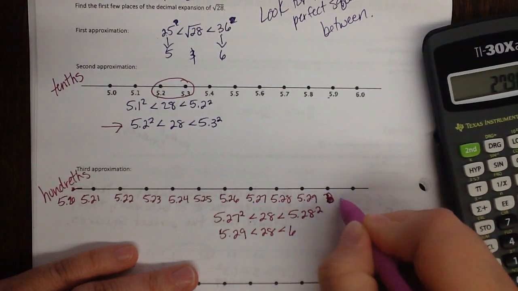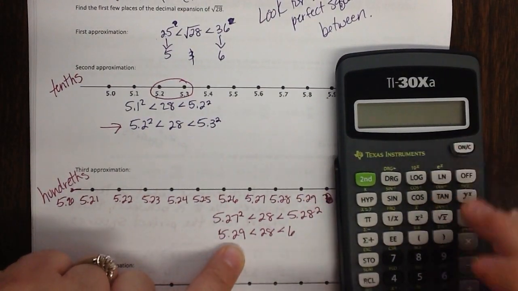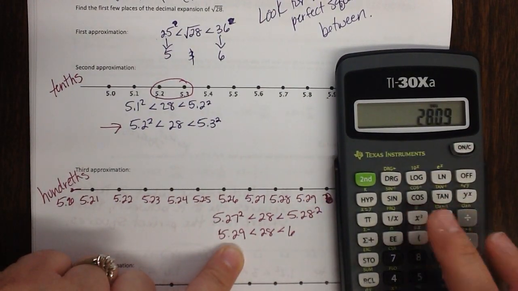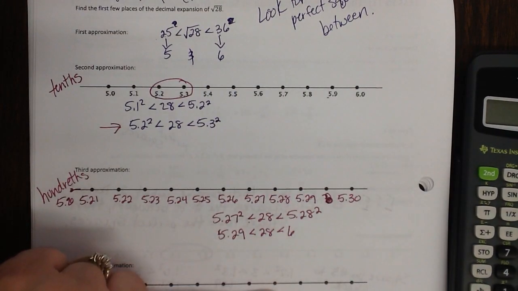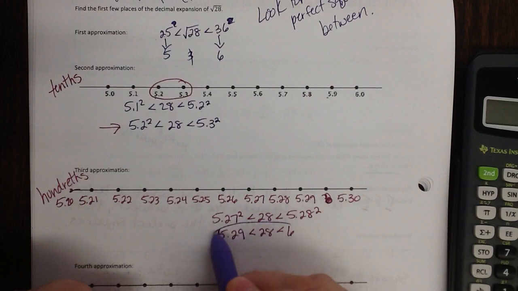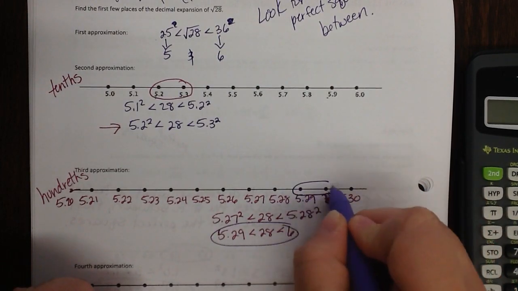Oh, and that's not 6, this is 5.30. So yes, this is less. 5.3 squared would be 29, 28. So it would be between here and this right here, which is 5.3. So it would be on the number line here.